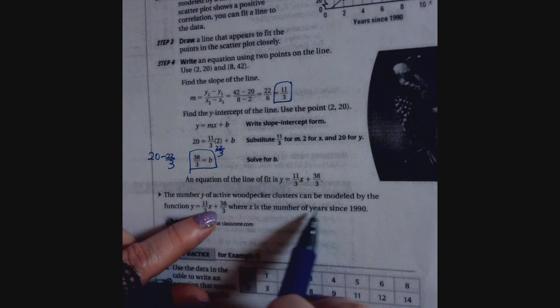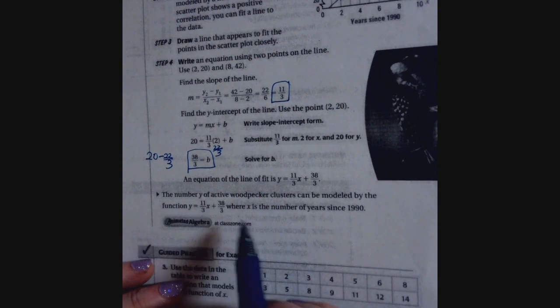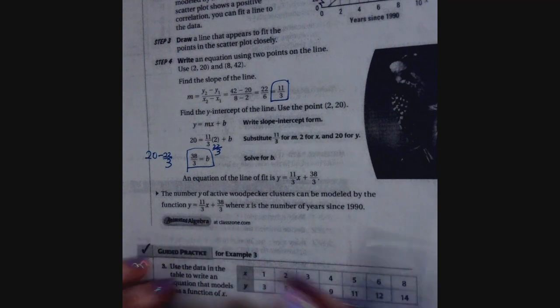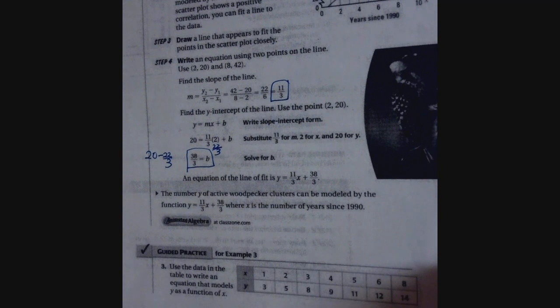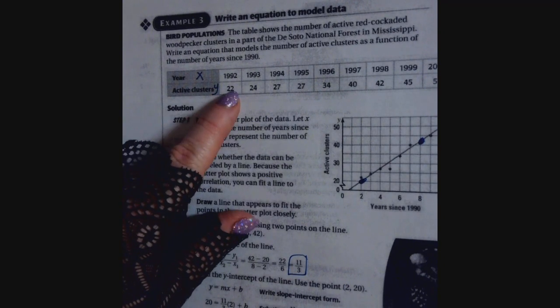X is the number of years since 1990, and b is where they first started at 0. So 3 into 33 is 11. So they start about just over 12 woodpeckers in 1990. So when you go back, even though we don't have 1990, that makes sense. It was about 12, and then in 1992 you had 22.